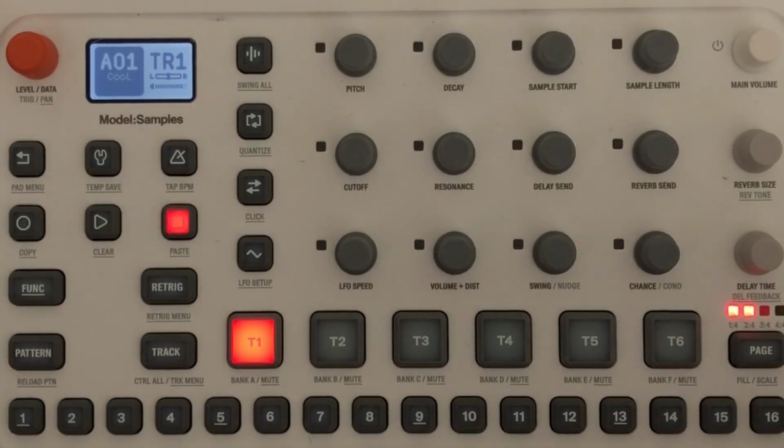So for the last part, let's just set up a new project. Enter again, enter project. Now you can delete projects as well, but you can scroll up and down until you find a blank one.